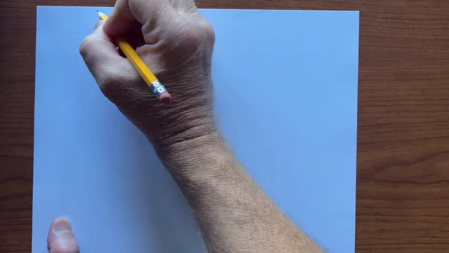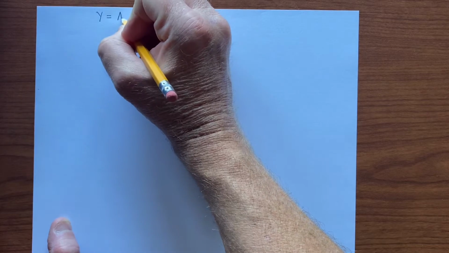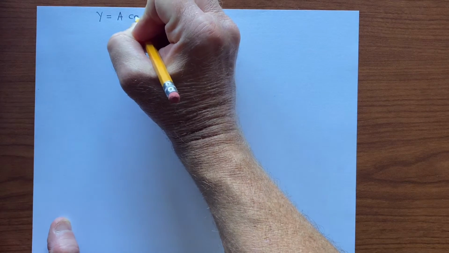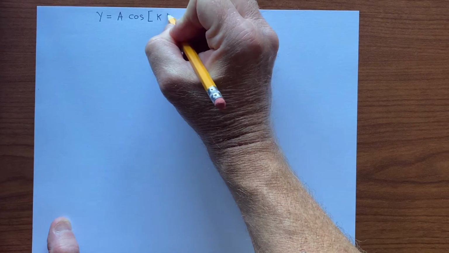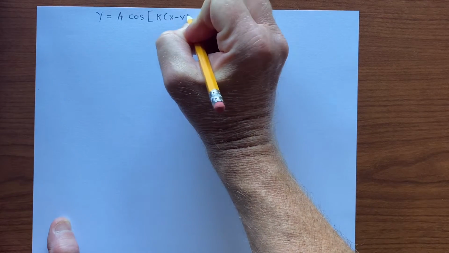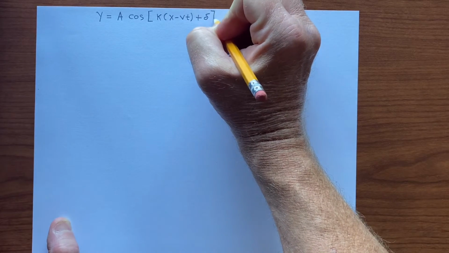Okay, so let's say that we have a function y equals A cosine of k times (x minus vt) plus some number delta.